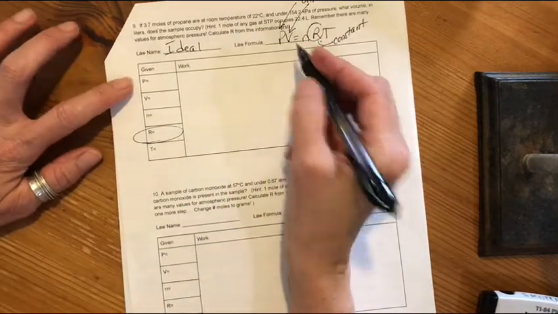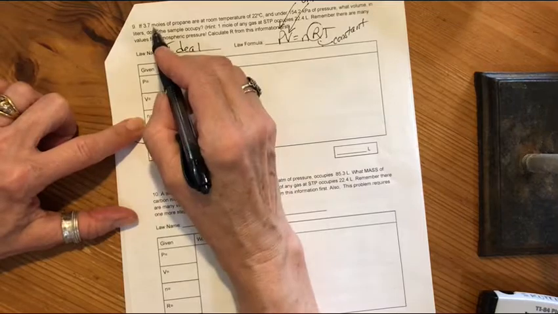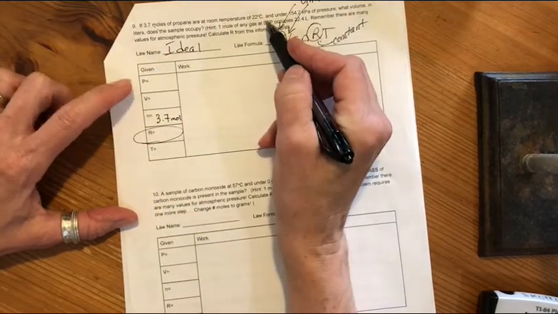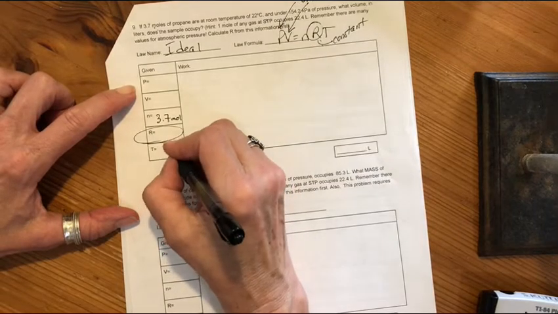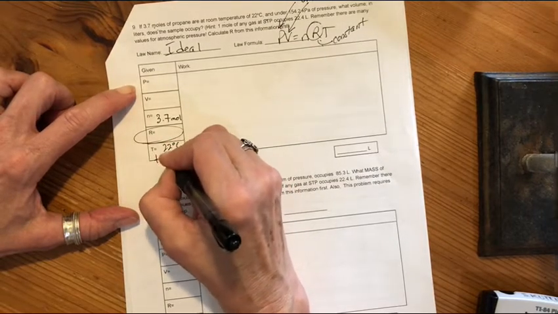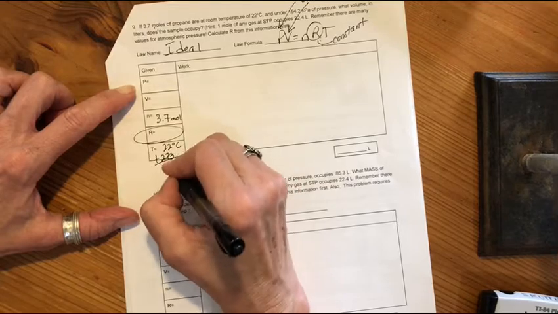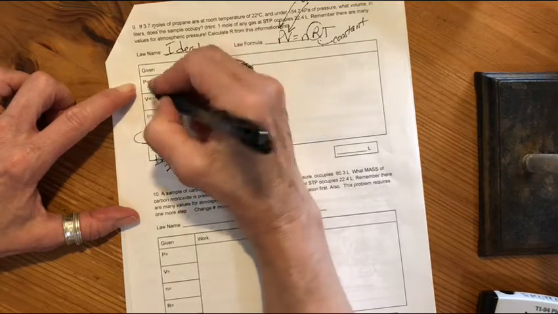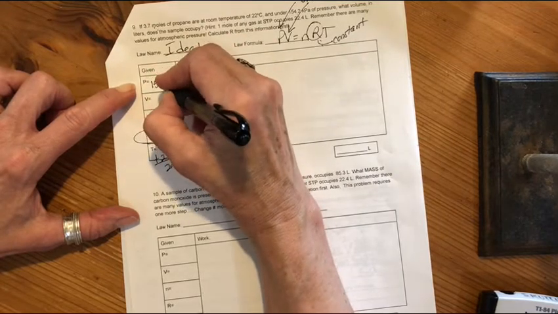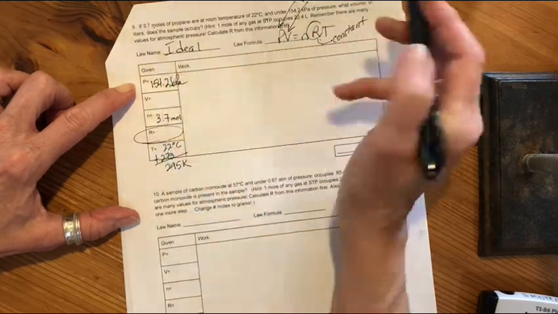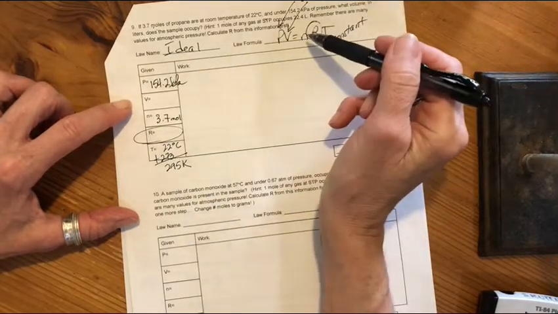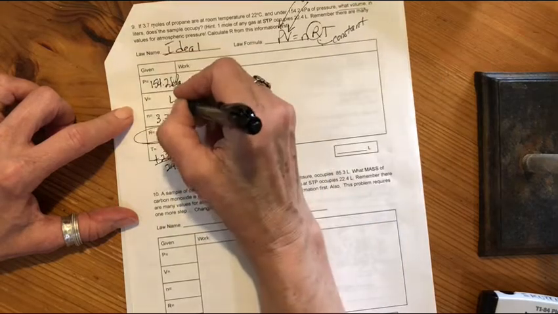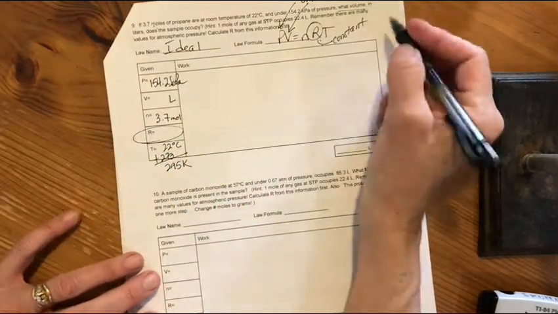And then just write down the information you have. So for N, we got 3.7 moles. For room temperature, again, we're going to have to change this to Kelvin. Keep 154.2 kPa. And it's asking what volume, and it's going to be in liters. So that gives us some information.